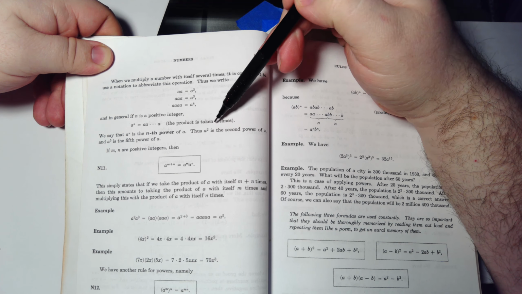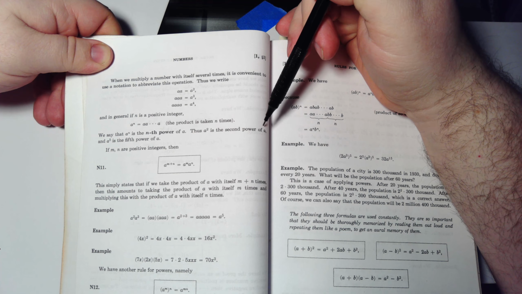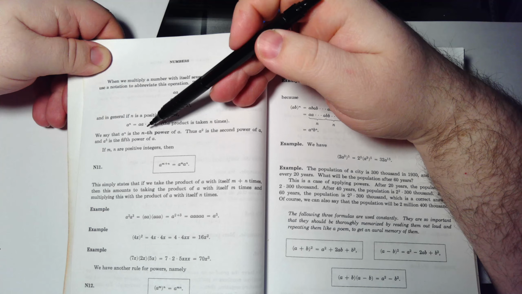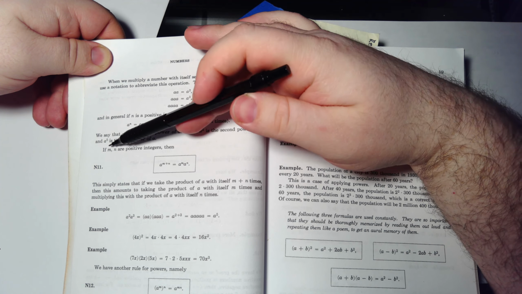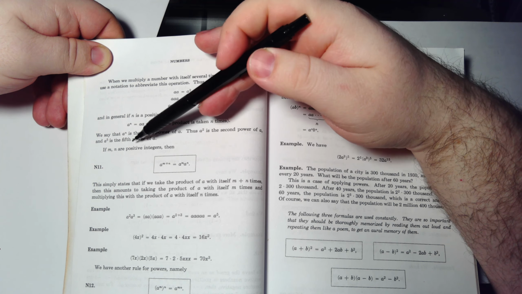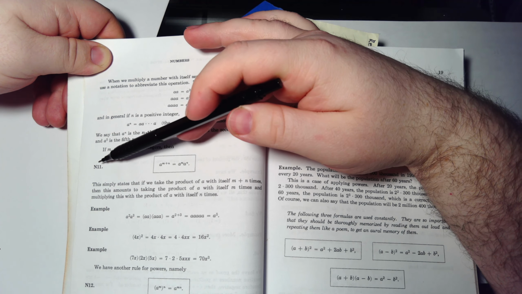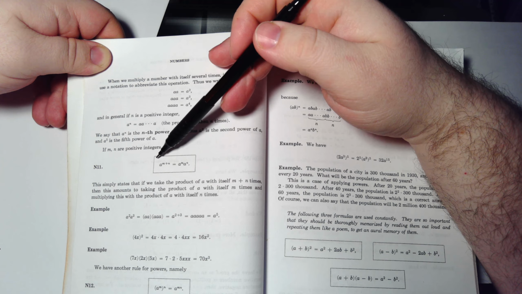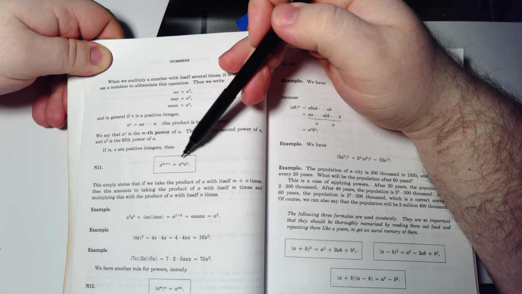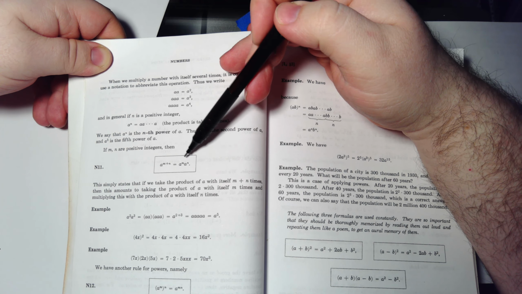Thus, a squared is the 2nd power of a, and a to the 5th is the 5th power of a. If m and n are positive integers, then we have rule 11: a to the power of m plus n is equal to the product of a to the m times a to the n.